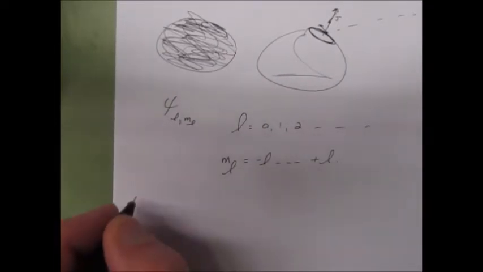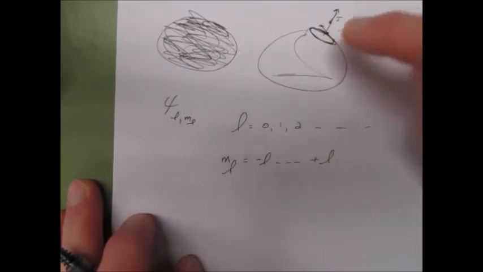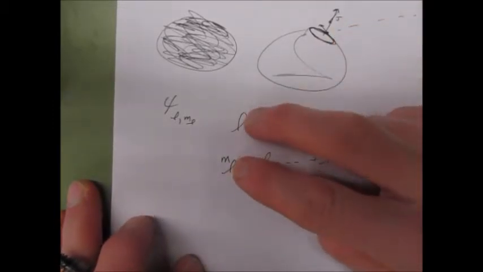And then the formula for the energy of the allowable energy states is related to these two numbers. I'll dig it up in here somewhere. Find it.